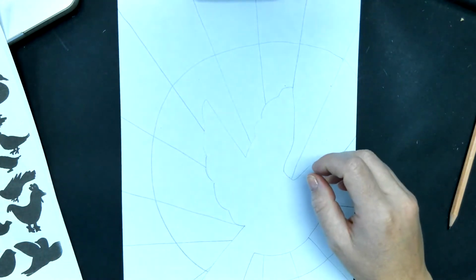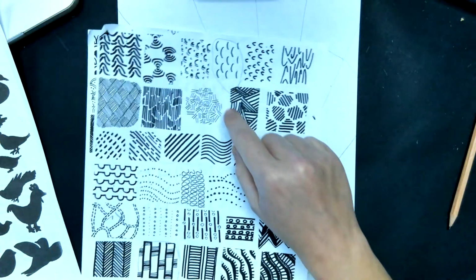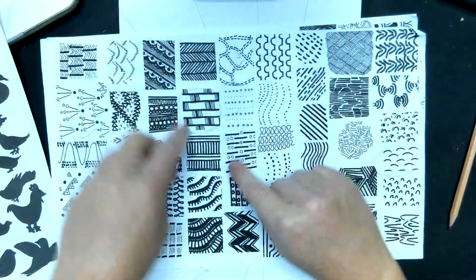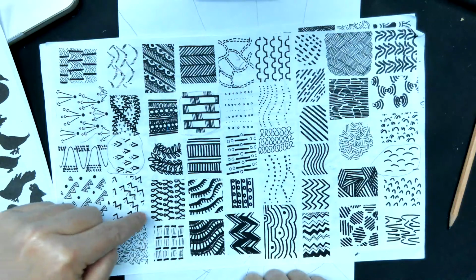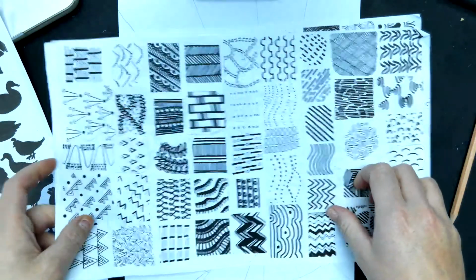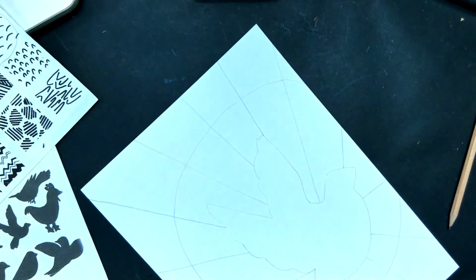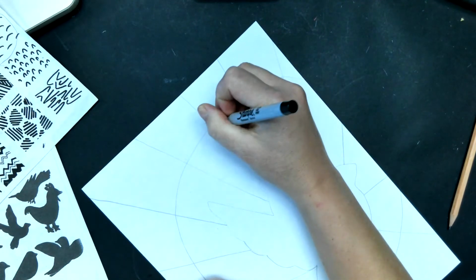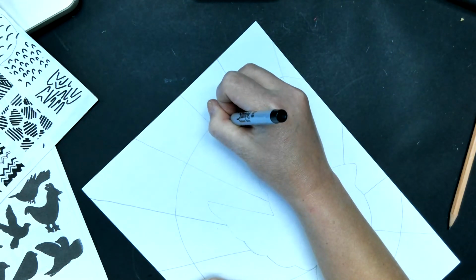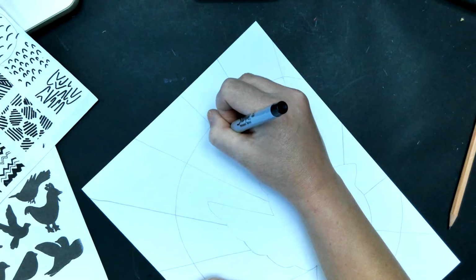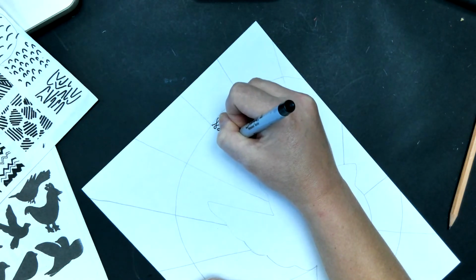So there's lots of different things you can do. You might be somebody who doodles all the time and you can think of some, or you may want to look at our sheet for some ideas. For example, I really love this. So in this section, that's what I'm going to do. I'm just going to take my Sharpie. You want to use a Sharpie so that you can erase the lines later and your pattern lines will not move.